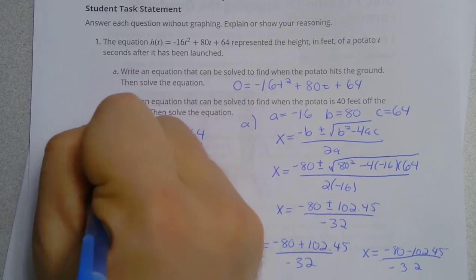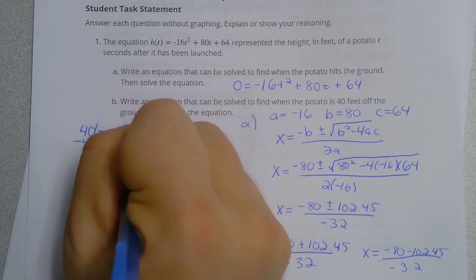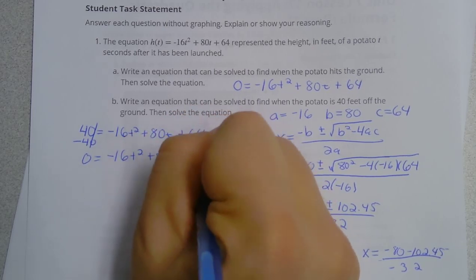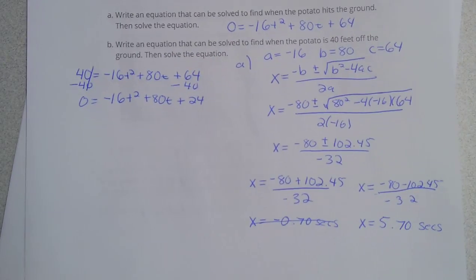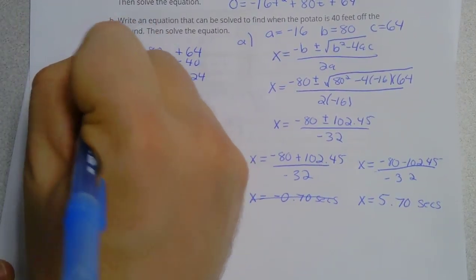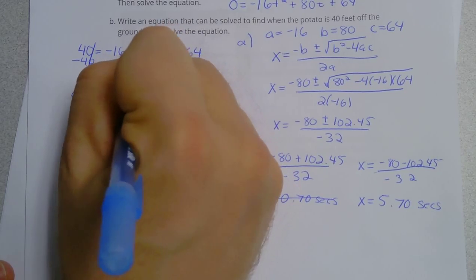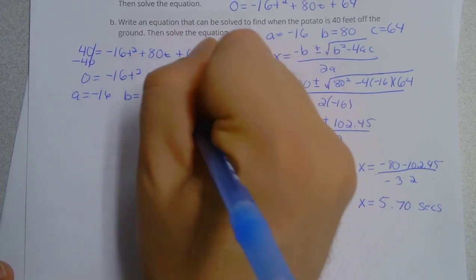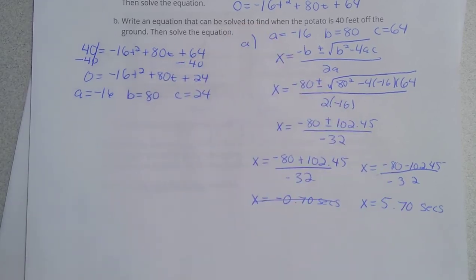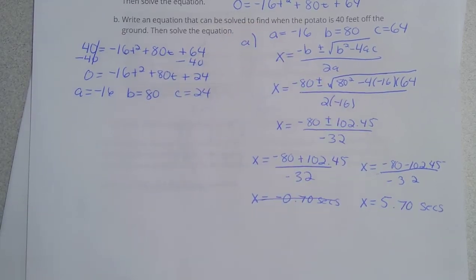And then I get 0 equals negative 16 t squared plus 80 t plus 24. Then I'm going to use the quadratic formula again. So I'm going to say a equals negative 16, b equals 80, and c equals 24. And then I'm going to substitute and solve.